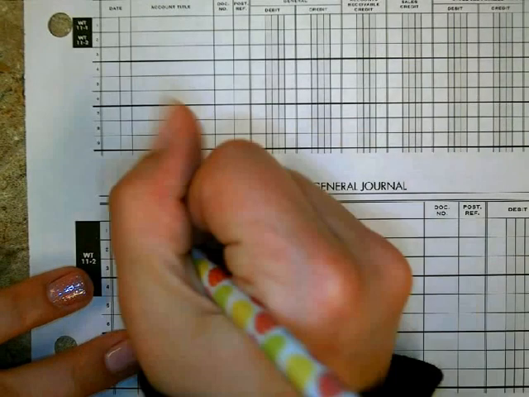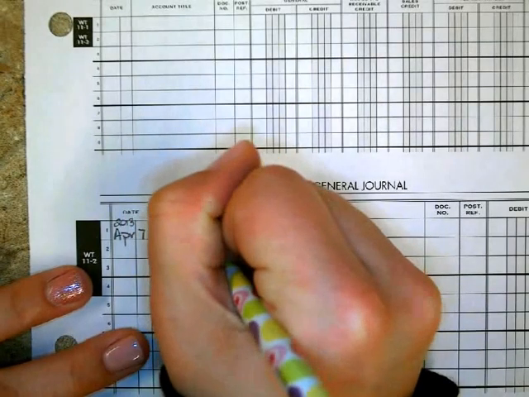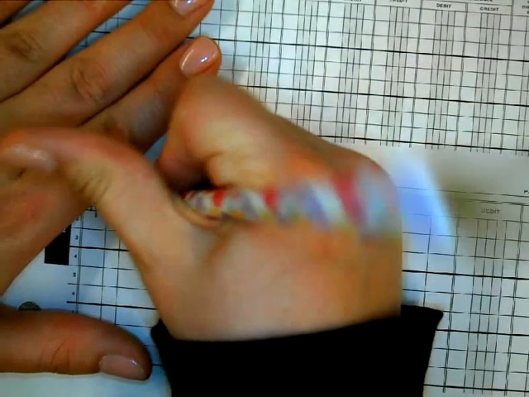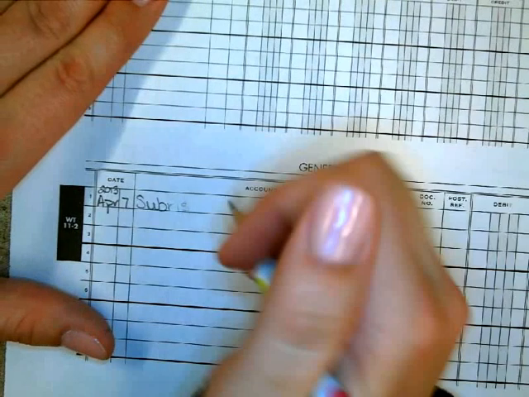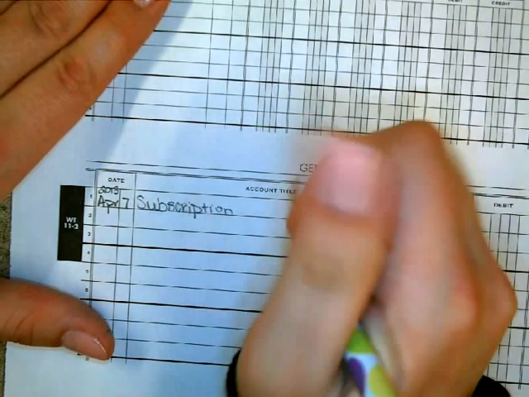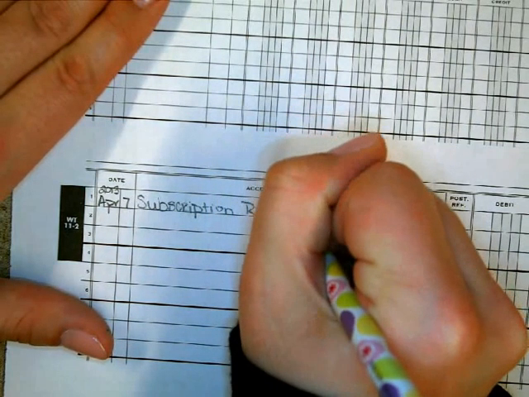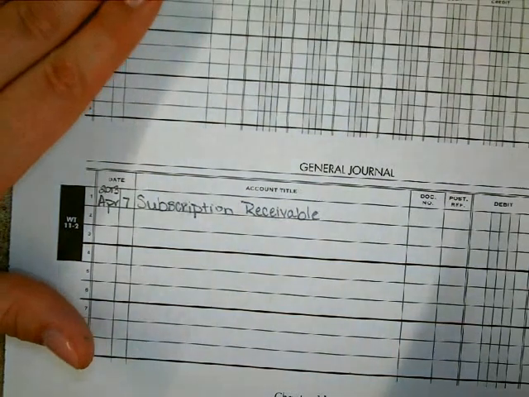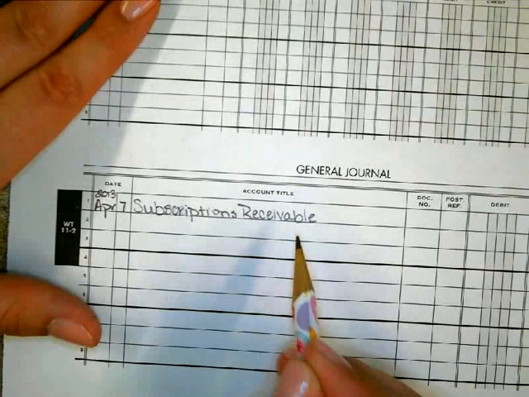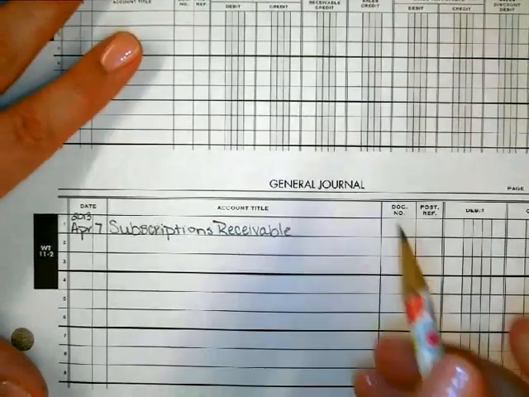Okay, what 2 accounts are going to be affected then? Subscription receivable. Now, remember, this is like accounts receivable. He owes us this money for this capital stock. He hasn't paid us yet. So that's why it's a receivable account.